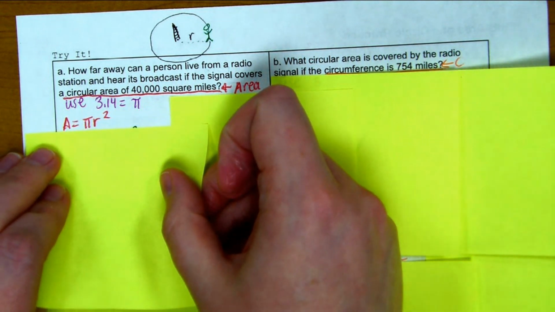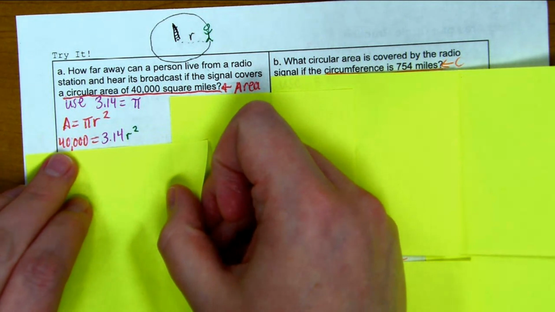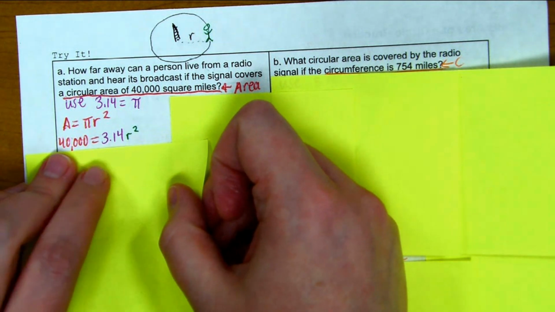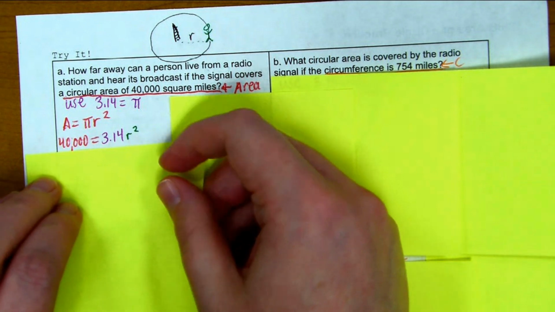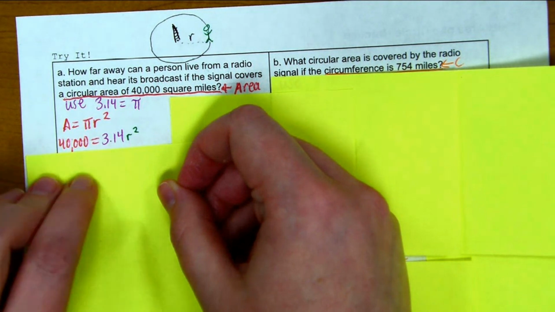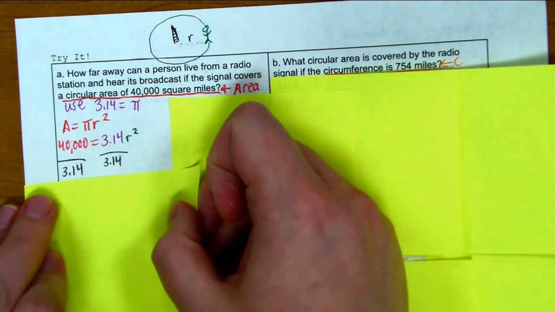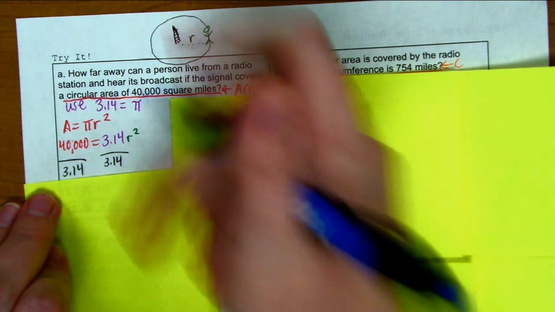So when we substitute in, we'll put 40,000 in place of A for area. We'll use 3.14 in place of pi. We do not know what the radius is, so we leave that as r squared. To get rid of 3.14 so we can get r by itself, we can divide both sides by 3.14, and when we do, the 3.14s will cancel out.